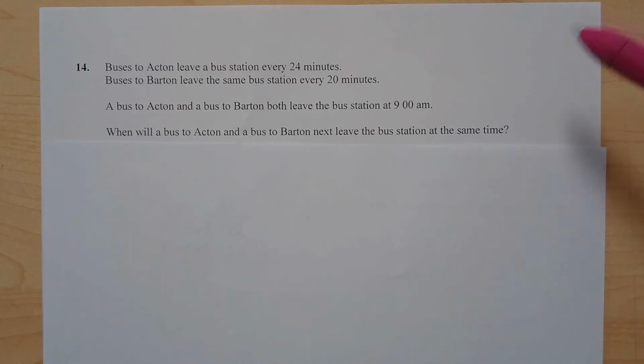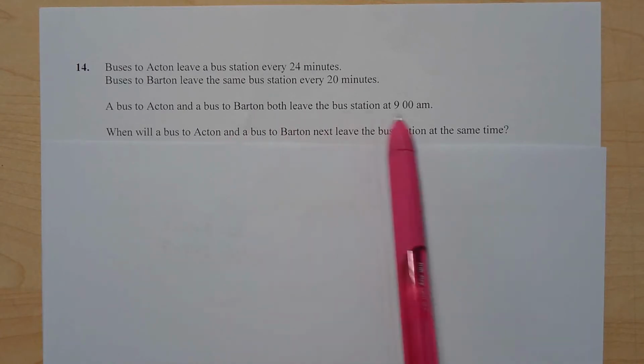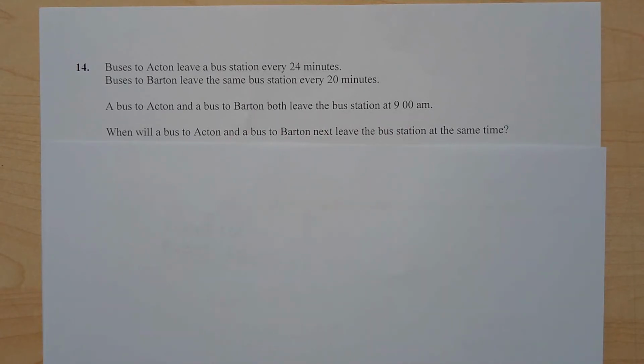Okay, so we're looking at question 14 now. Buses to Acton leave a bus station every 24 minutes. Buses to Barton leave the same bus station every 20 minutes. A bus to Acton and a bus to Barton both leave a bus station at 9 AM. When will a bus to Acton and a bus to Barton next leave a bus station at the same time?